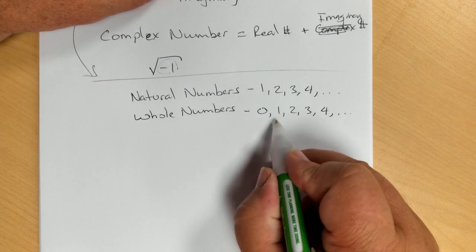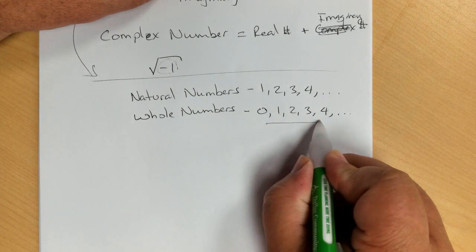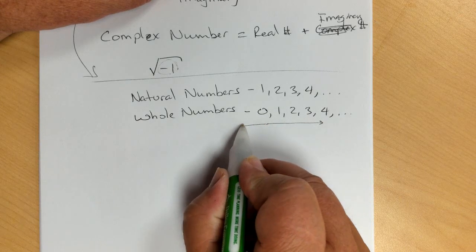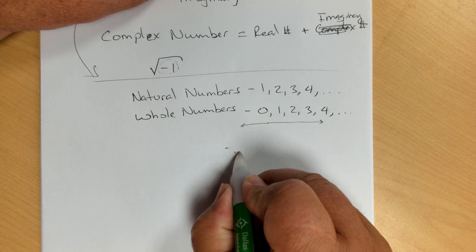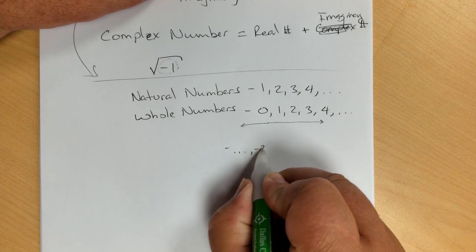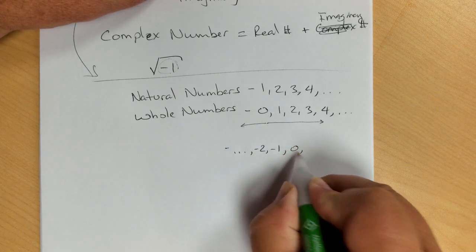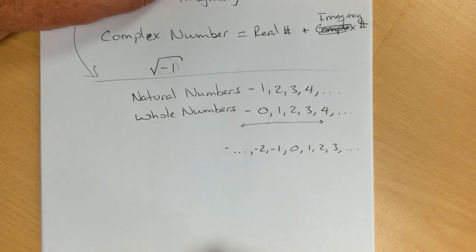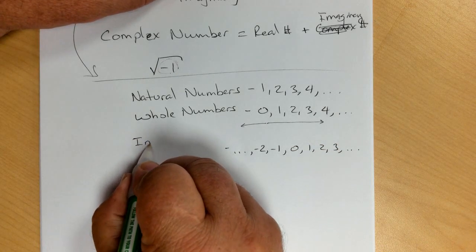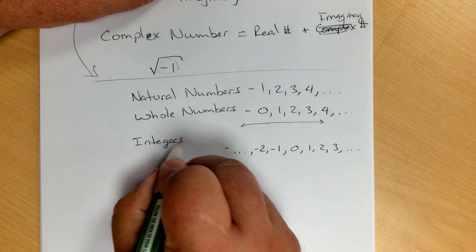Okay, now that's just going this way. We can figure out now we have numbers this way. So in a numeric system, we have positives, negatives, and zeros, and that is called the integers.